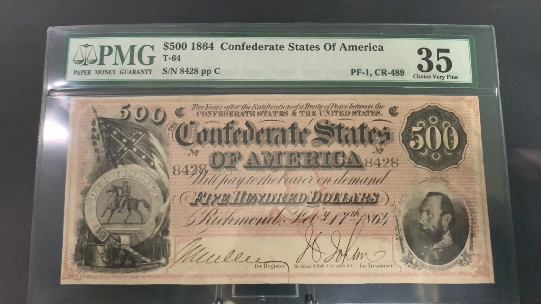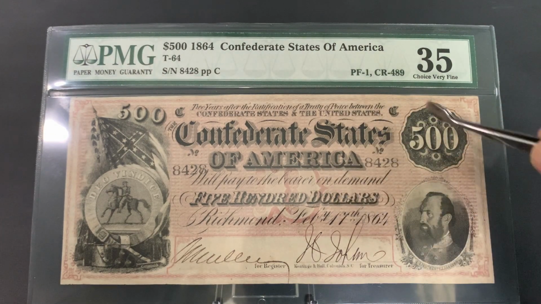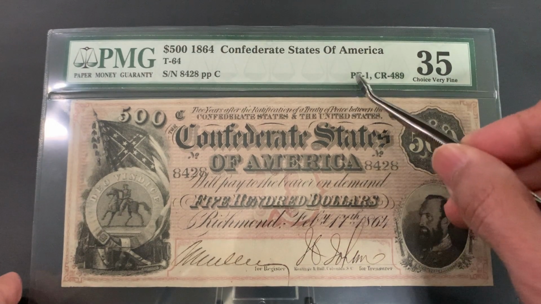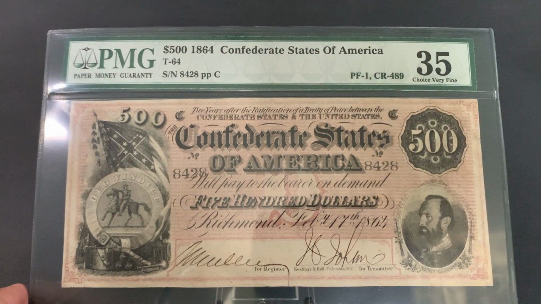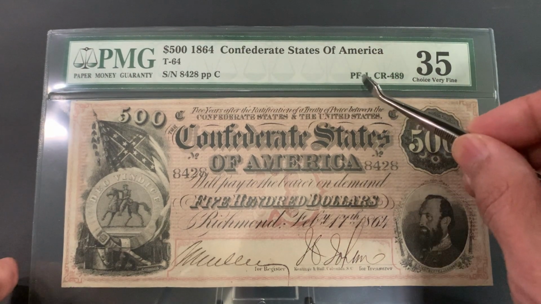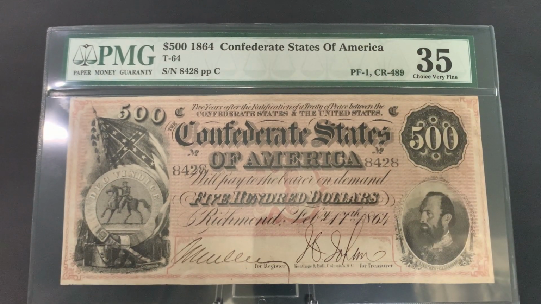Also, this background pink ink that was used was also in limited supply. So the earlier banknotes are designated PF1, and that has to do with the fact that in the earlier issues, the pink color was a deeper salmon pink, while as time went along, you would have the designation PF2 because they would have to dilute the pink ink so that they could make the supplies last longer.